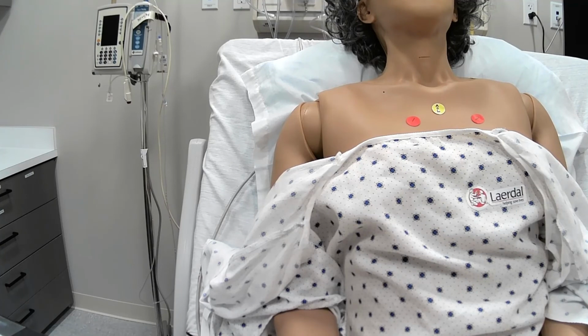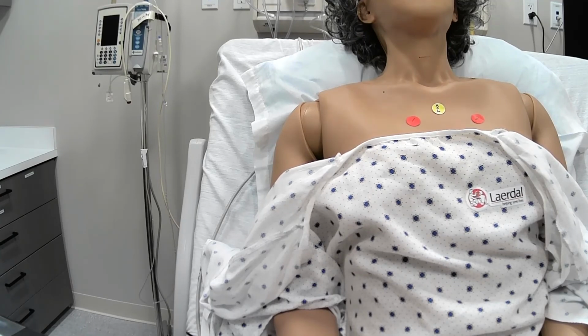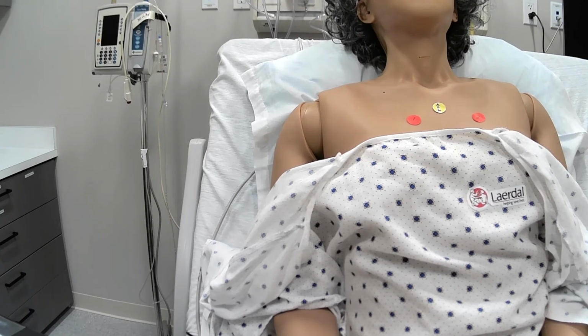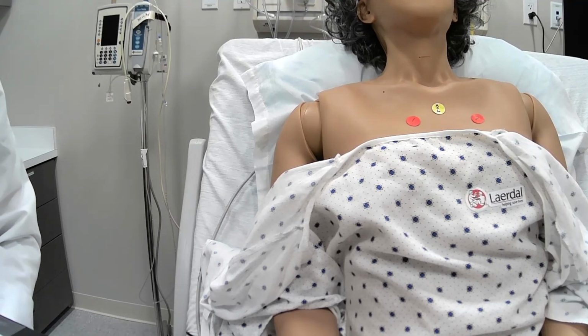All right, so now that we're done with our assessment, Miss Bloom, I'm going to document my findings. So the documentation will go something like: apical pulse palpated at the 5th intercostal space midclavicular line. There were no thrills or abnormal pulsations noted. S1 and S2 heard without any murmurs or splitting.